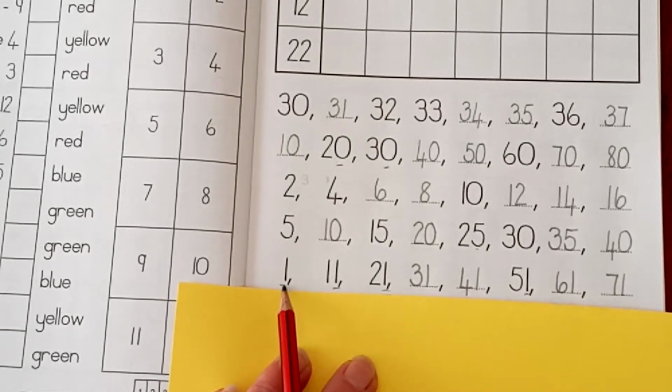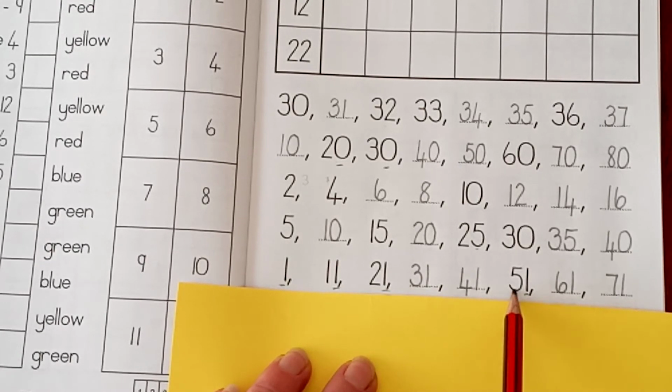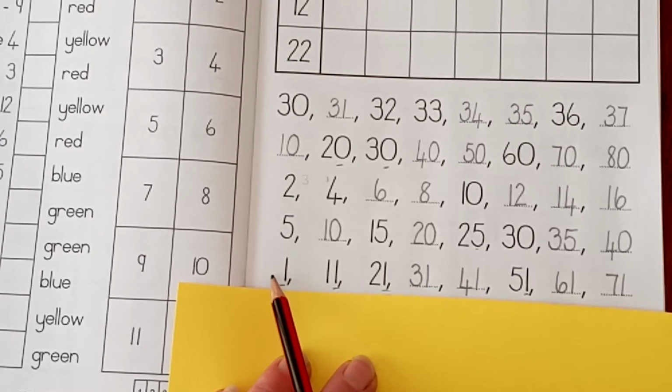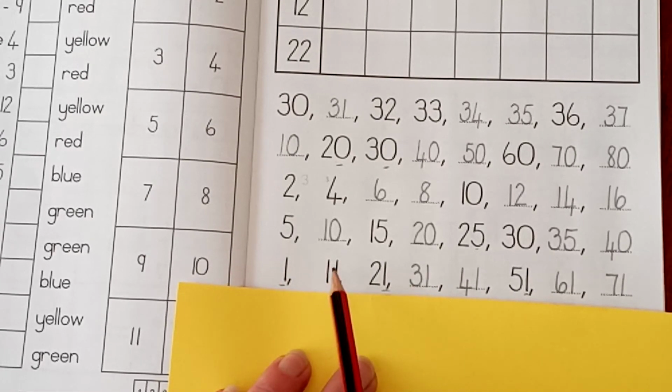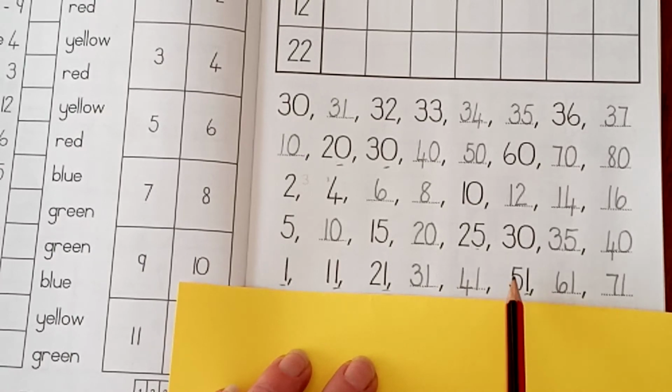So we've got 1, 11, 1 unit, 21, 1 unit, 51, 1 unit. But what is changing in the pattern? 1, no tens. Then there's a 10, 1 ten, 2 tens, and then 5 tens.